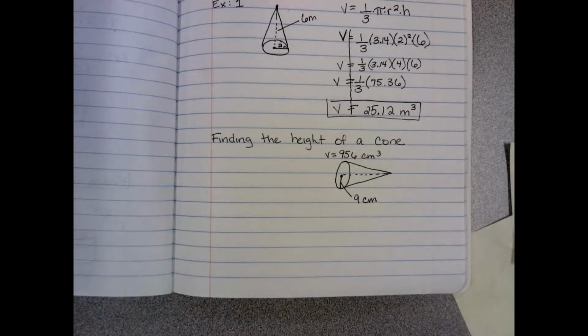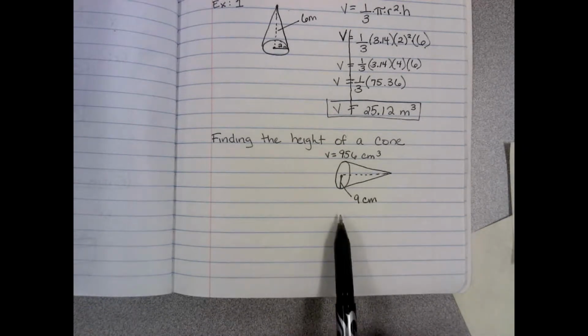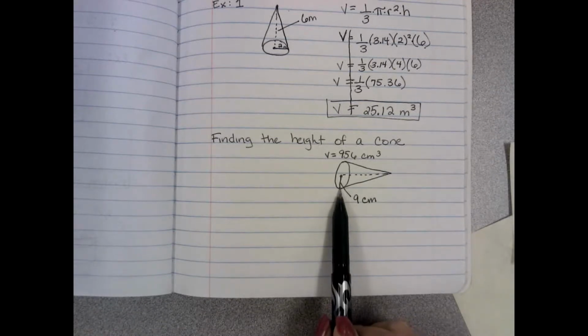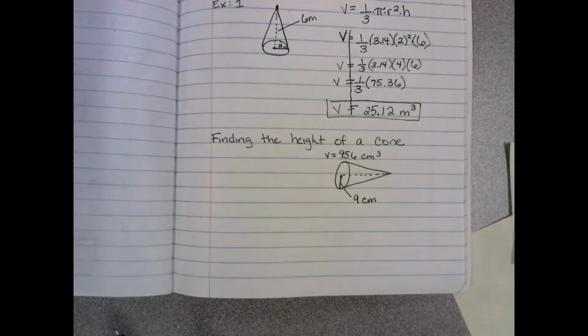Now that we know the formula to find the volume of a cone, we can use that formula to find either the height or the radius as well. In this next example, you can see I'm going to find the height of this cone. This cone that I've drawn has a radius of 9 centimeters, halfway across the base of that circle, and it has a volume of 956 cubic centimeters.